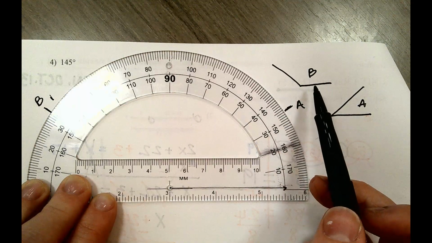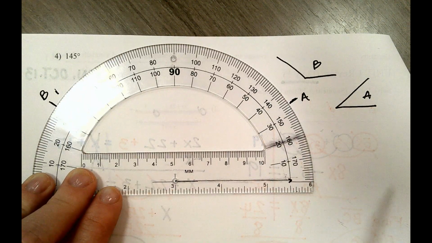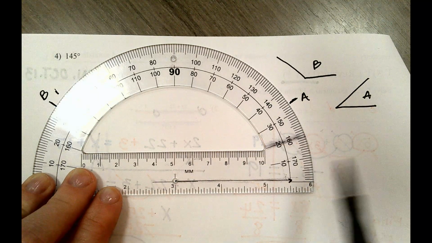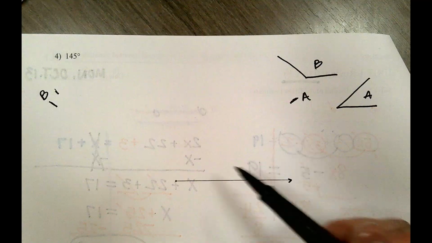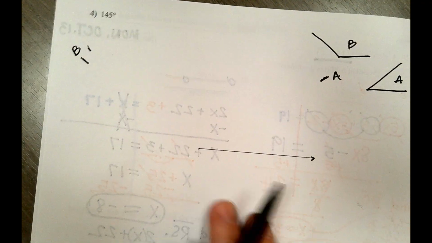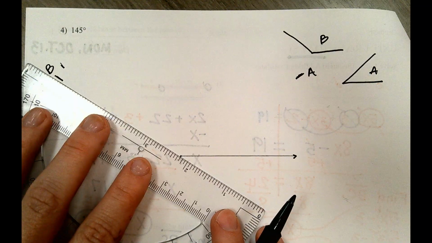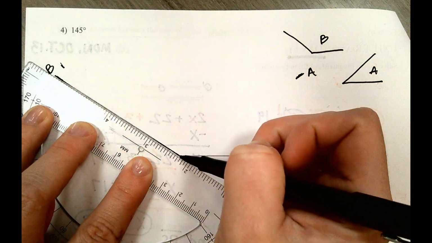B. Why should it be B? Because it's bigger. 145 is bigger than 90. So it's going to make more sense to have an angle that's bigger than 90. So let's connect the dots here.